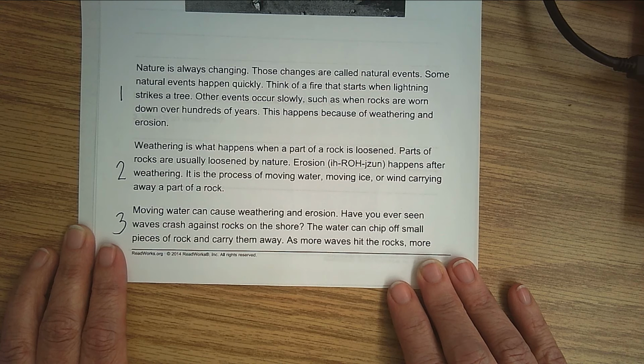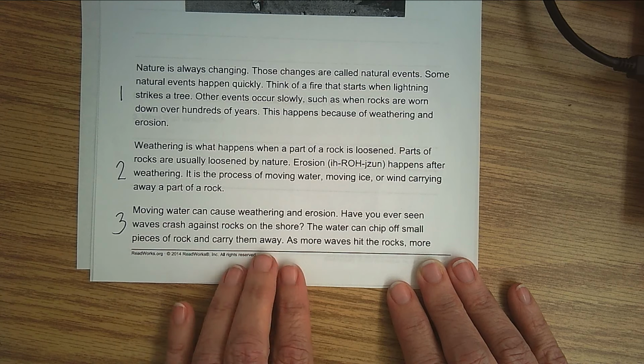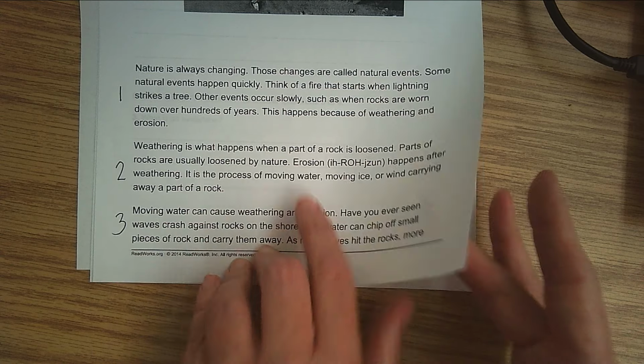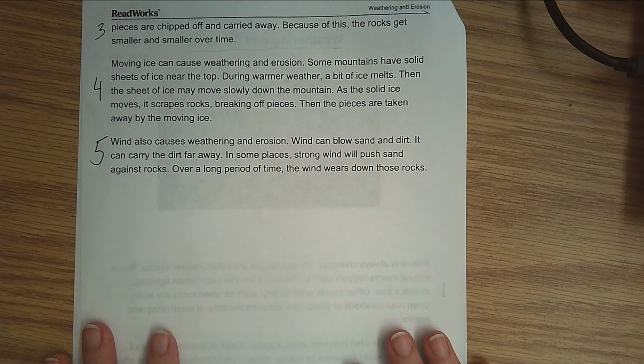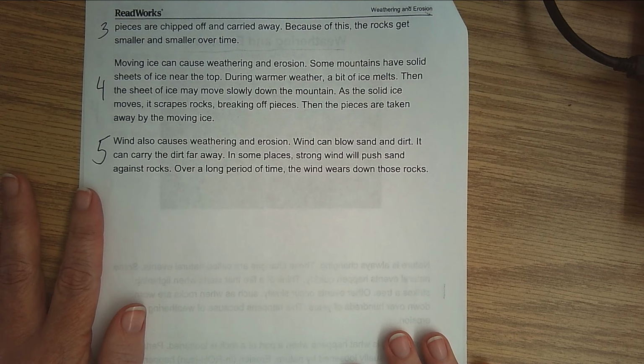Have you ever seen waves crash against rocks on the shore? The water can chip off small pieces of rock and carry them away. As more waves hit the rocks, more pieces are chipped off and carried away. Because of this, the rocks get smaller and smaller over time.